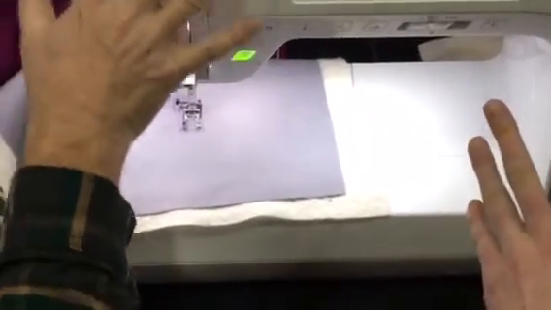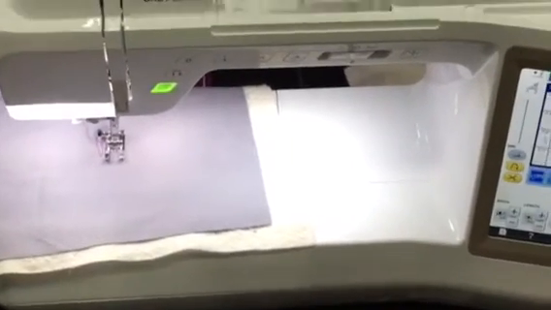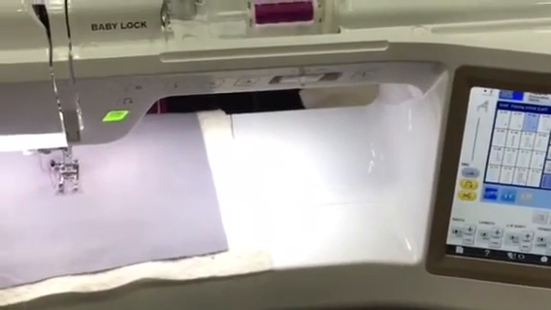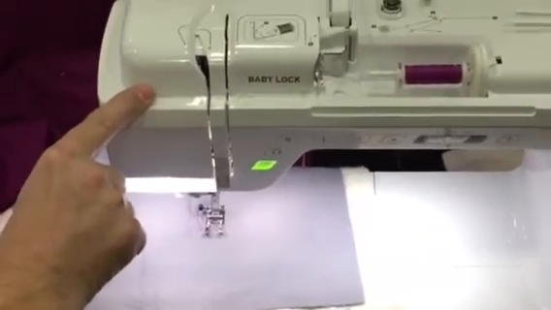Except it doesn't do the laundry. It doesn't have embroidery. Yeah, and that's why we showed him the Destiny, which is top of the line. But you can get an Aria with embroidery on it.